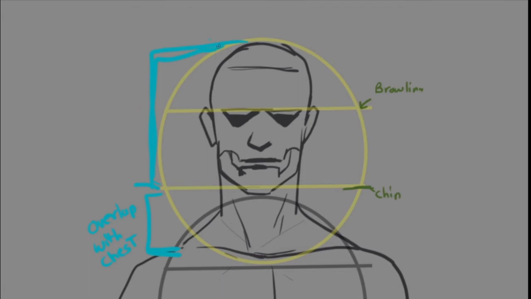So you're just going to come down here, say right here should be one line, and then here should be the other line. So basically just 3 equal parts vertically. Now that you've done that, you can find the center line. So basically what I'm doing is, think about it as me carving a face out of a big circular block or something.